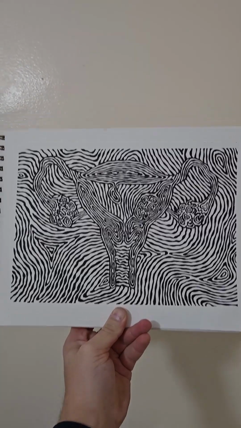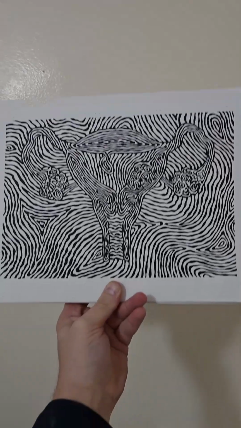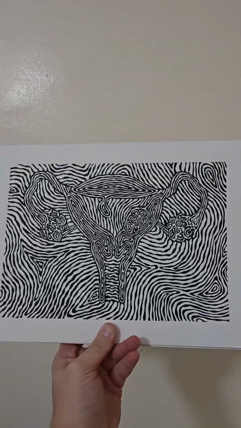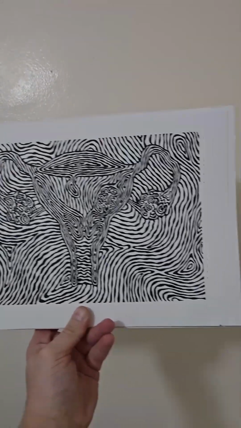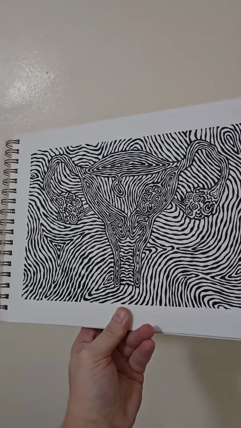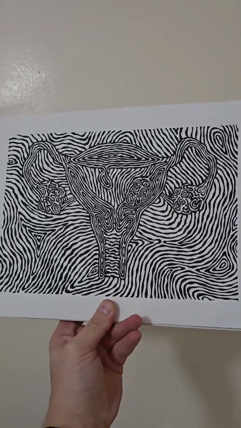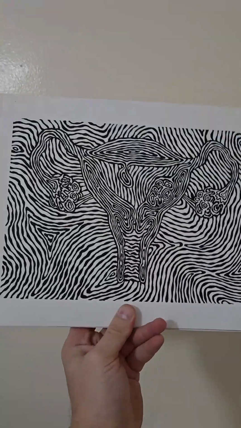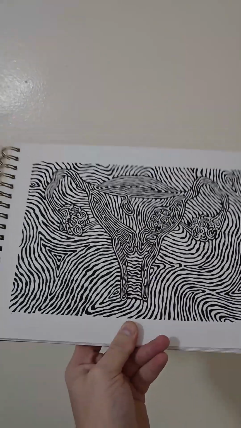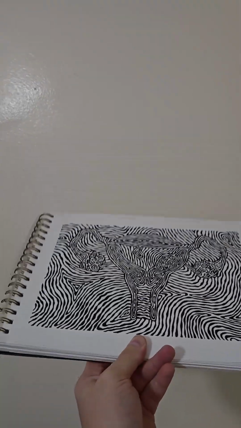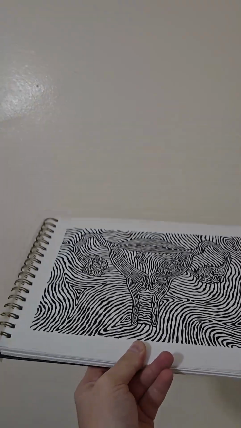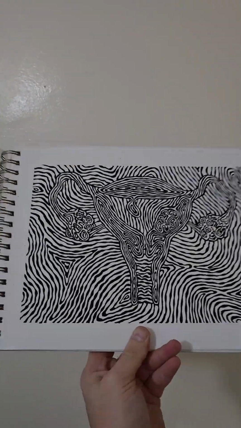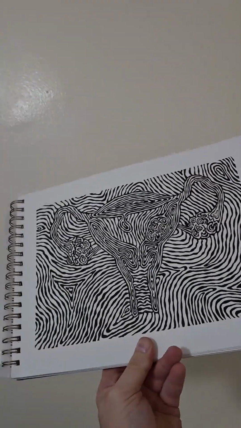Well, everyone, here's the final result. Let me know what you think in the comments below. I do really think this one turned out pretty well, and I do think the illusion is a bit stronger this time around. Hopefully it makes you appreciate a little more what an amazing organ the uterus is. Hopefully it helps you take screening and prevention a little more seriously. And hopefully it helps you understand and empathize a little better with those suffering with pelvic pain.